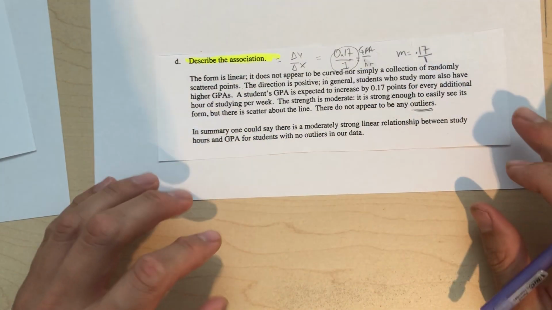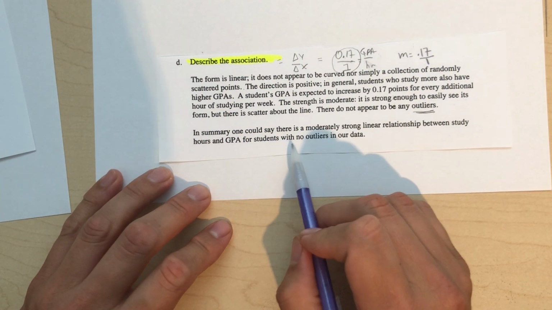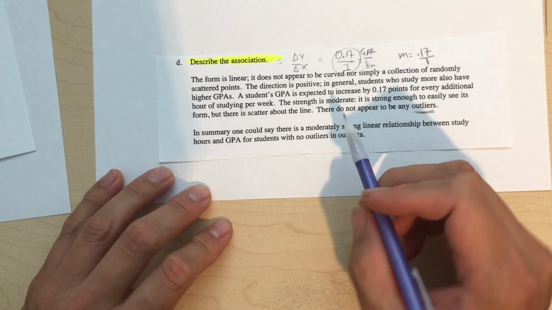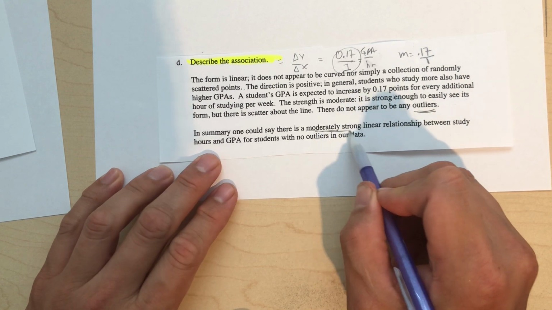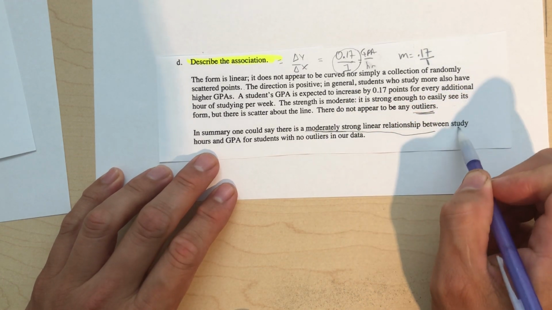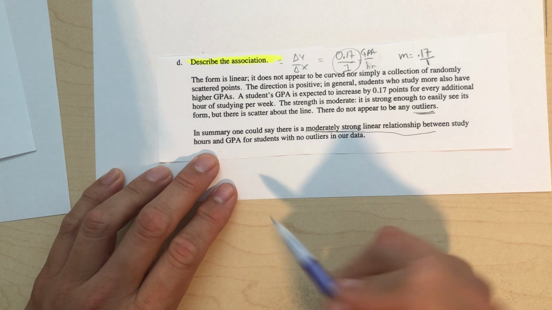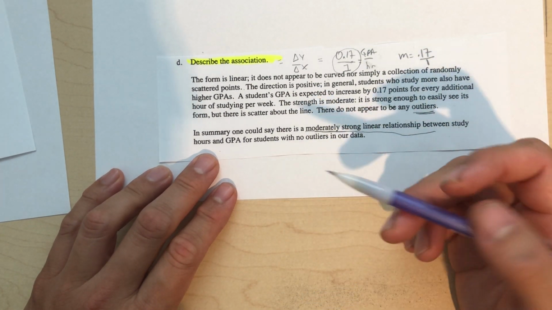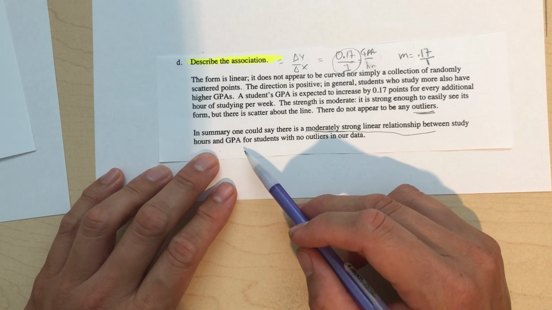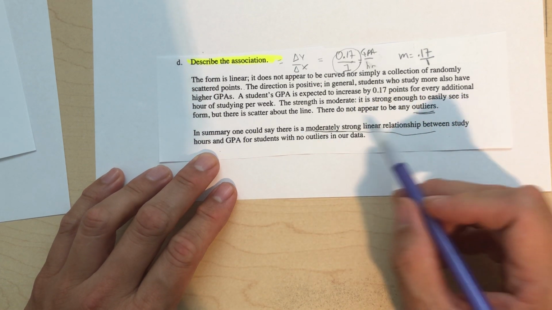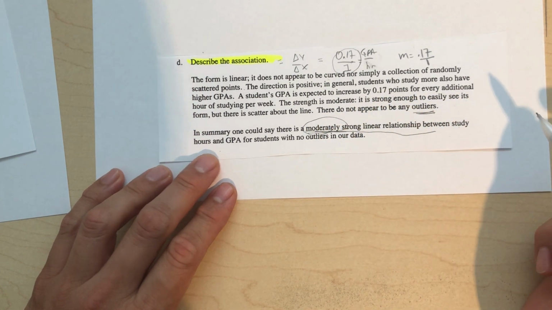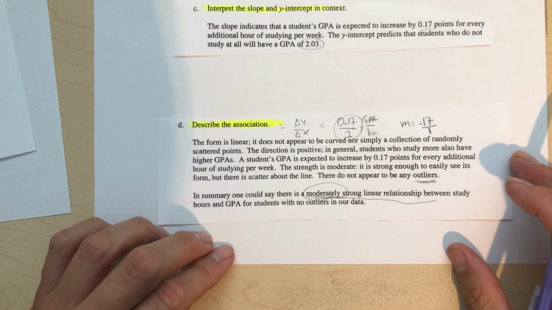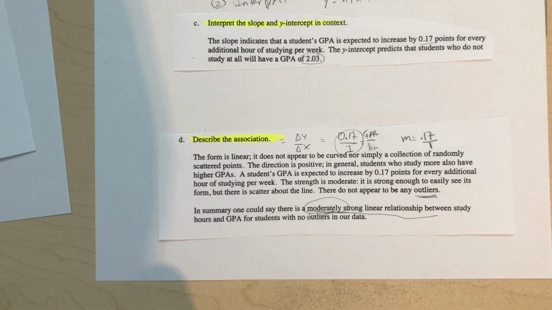Finally, in summary, one could say that there is a moderately strong linear relationship between how many hours you study and your GPA. Moderately means not for sure. There are still students who study a lot and still don't do really well, and there are students who do not study a lot and do really well. So again, that's why it's moderate, it's not for sure. You look at the graph and then you should know if it's moderate or not.